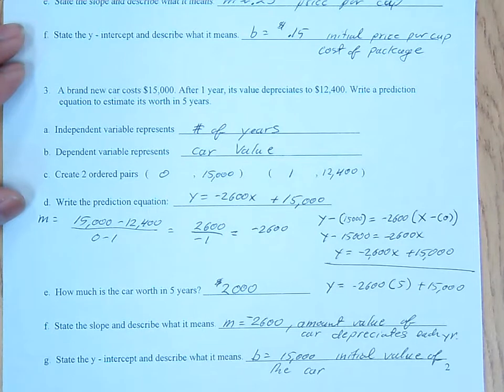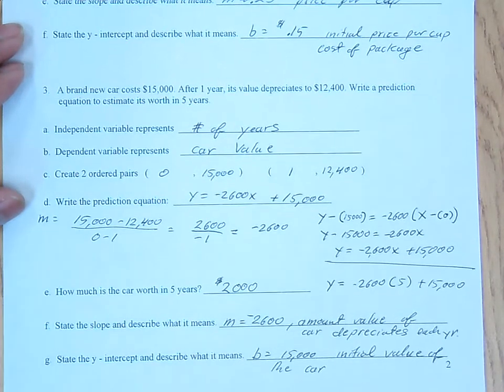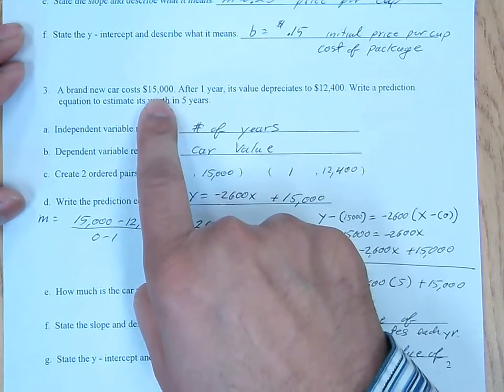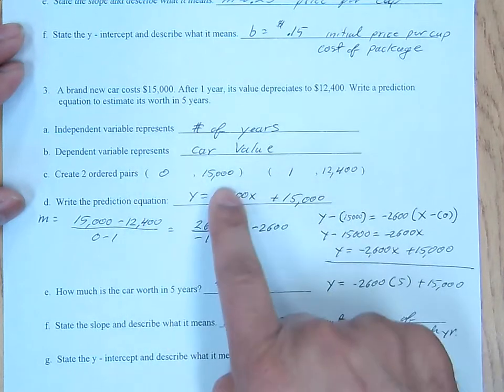Well, first of all, let's go ahead and figure out what's independent and what's dependent. Again, money or cost or price is usually a dependent variable. The independent variable is the number of years. Okay. So our 2 ordered pairs are, well, how do we come up with it? The initial price, right?